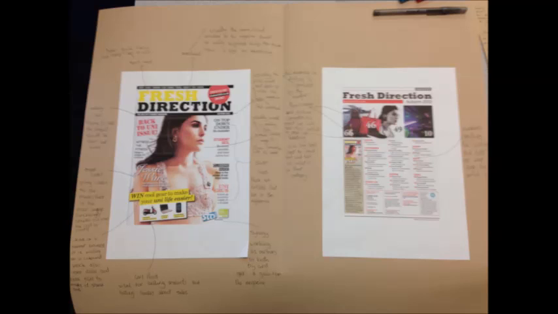Hi, I'm Joe Jobson and this is my textual analysis of a magazine cover page and contents page. This is my preliminary exercise in AS Media Studies, the preliminary exercise G321 Foundation Portfolio.